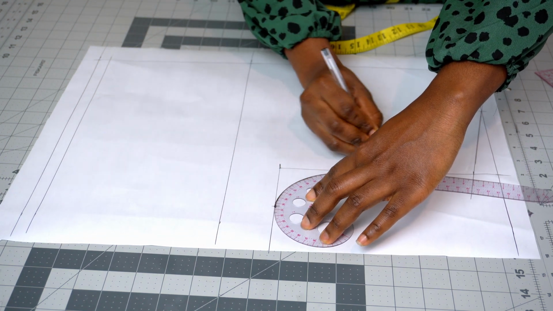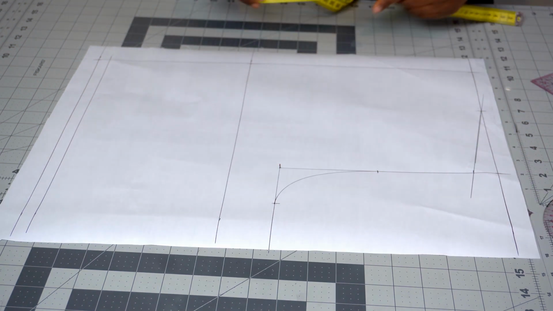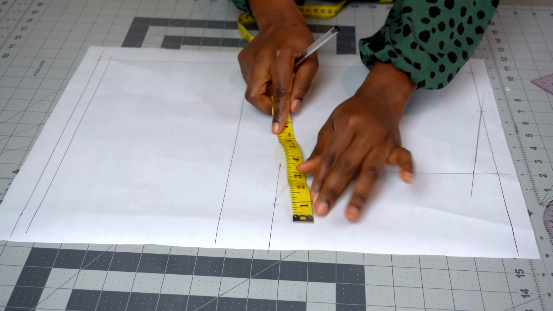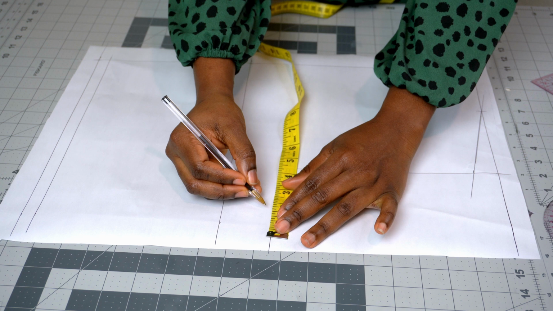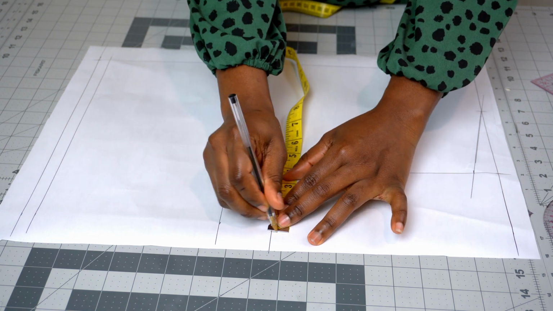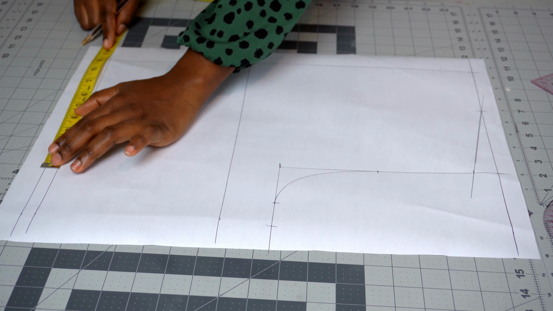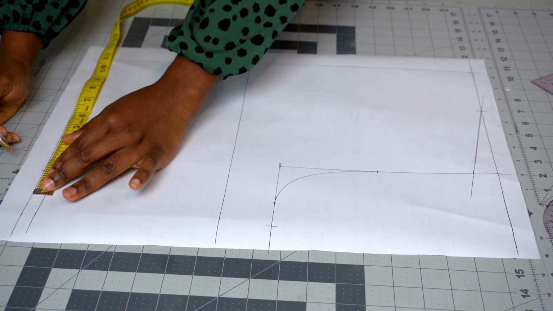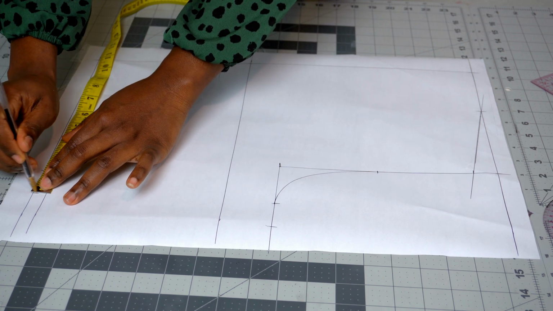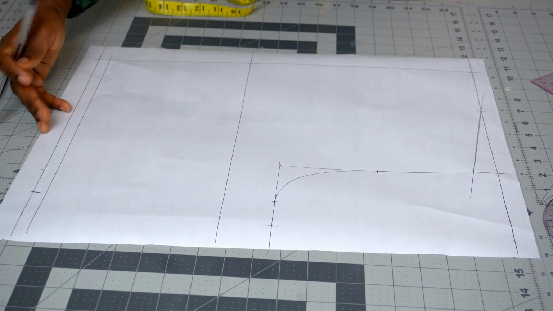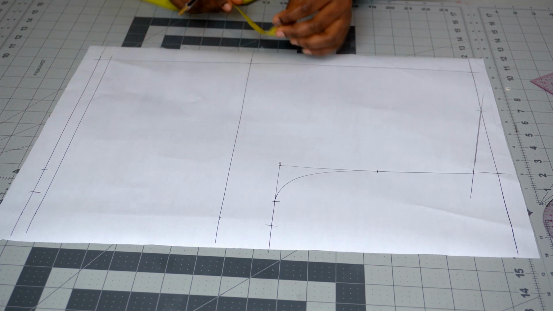So watch what I am doing right here once I take my ruler out. So you connect it this way. I'll go ahead and add 1.5 inches sewing allowance right here, okay? Then come to your waist, mark your waist measurement divided by 4, add your 1.5 inches sewing allowance. At this point, I realized that I did not create my waist dart.